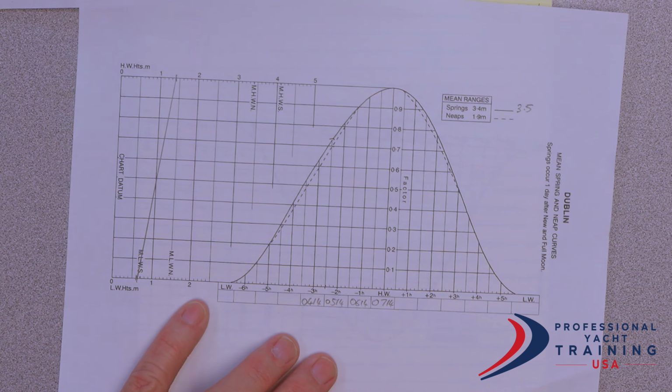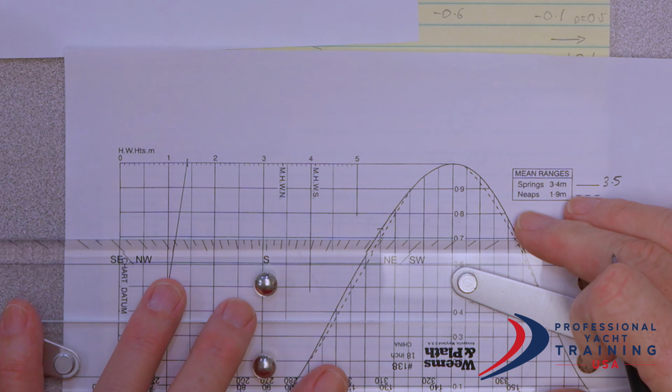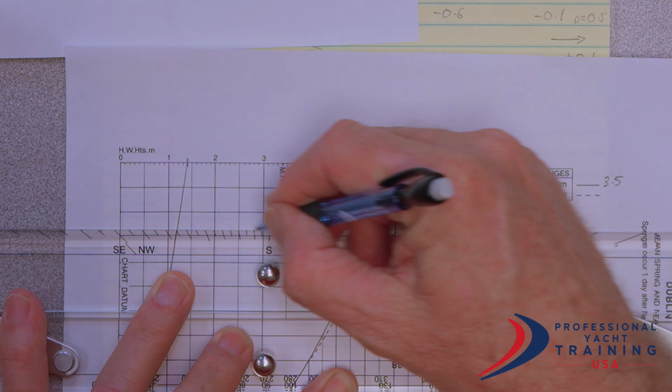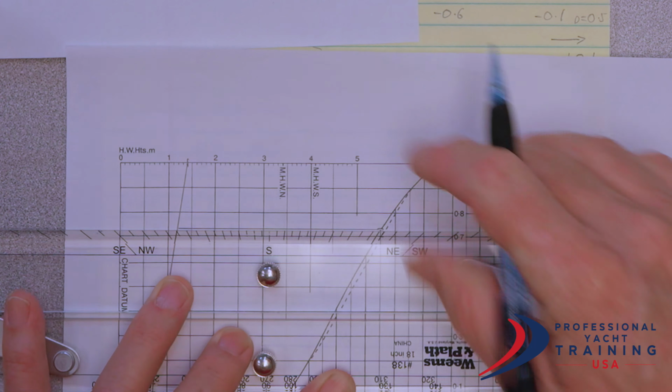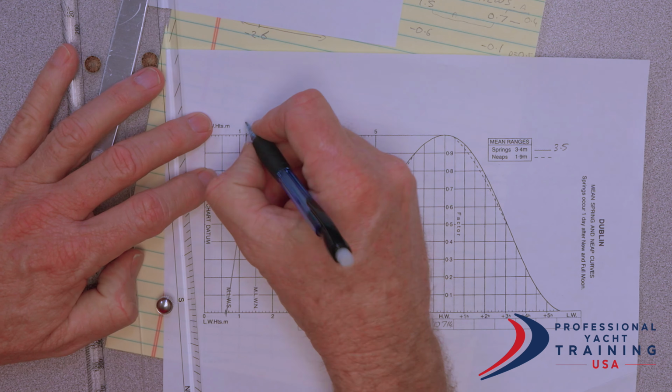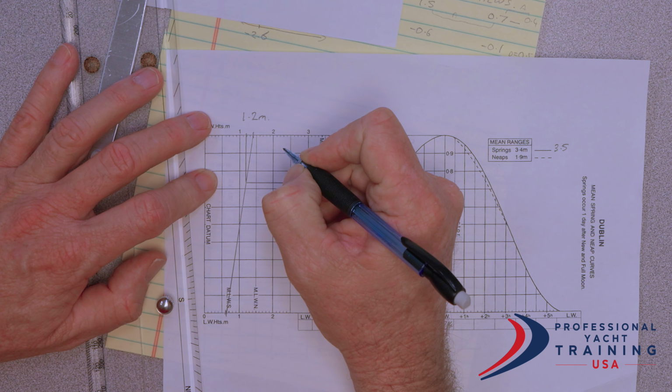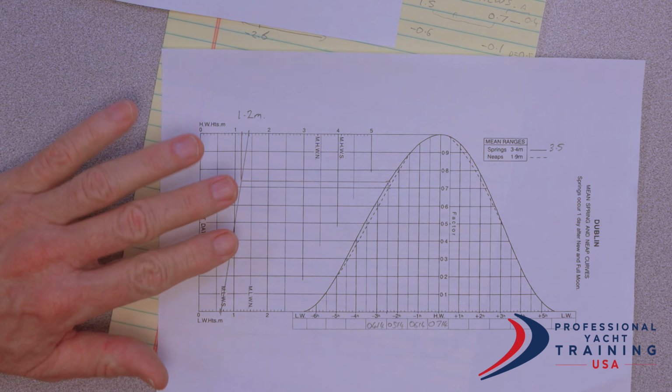So I can go to the solid line here. Over to there. Up to there. 1.2 meters. What a lot of work for a very simple answer.